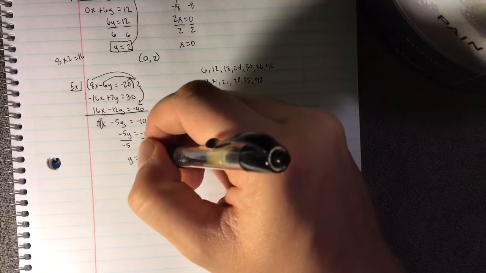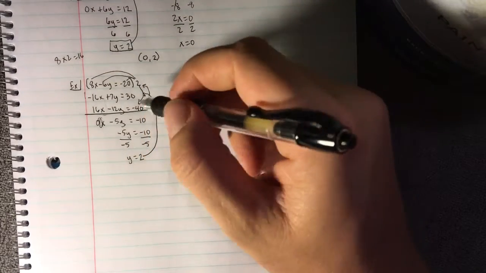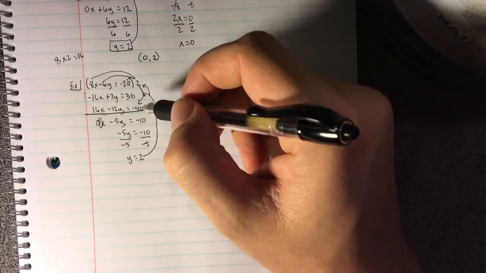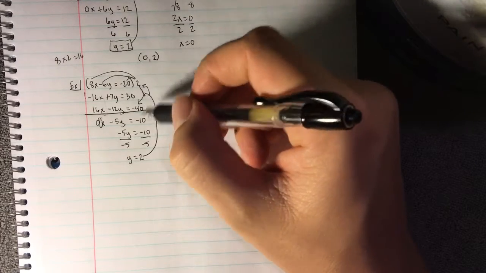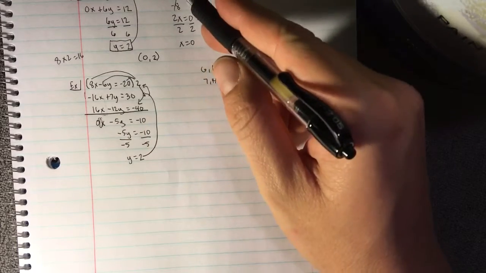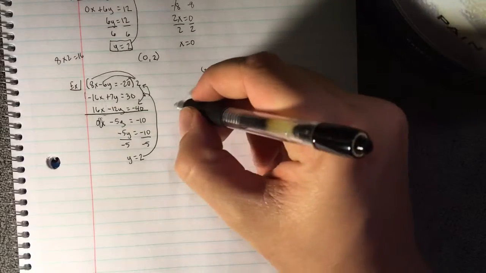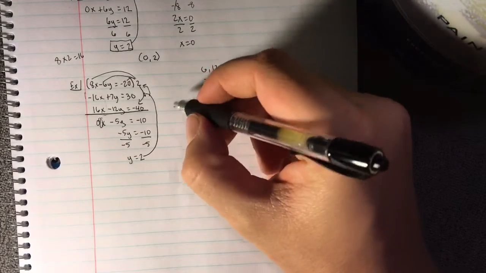Now we have to go back to one of the original two equations. We don't want to use our new equation that we multiplied by 2. We want to go back to one of the original two just to stay consistent. It doesn't matter which one we pick. In the first example, I picked the first equation. In this example, I'll pick the second equation. Like I said, it doesn't exactly matter.